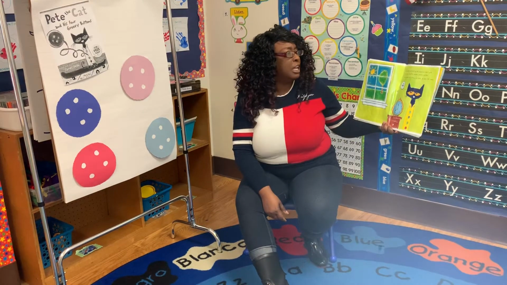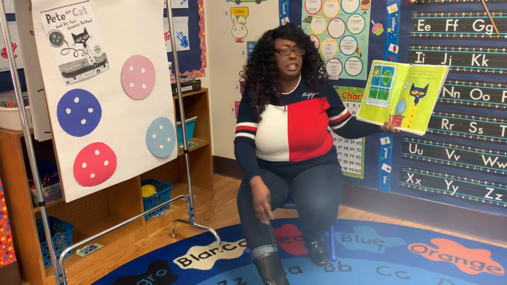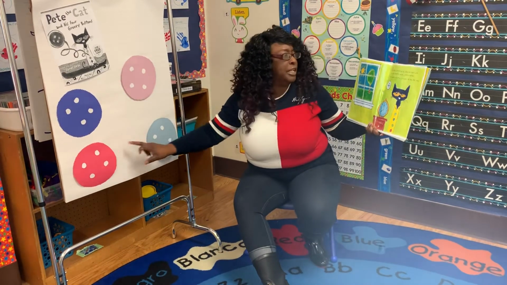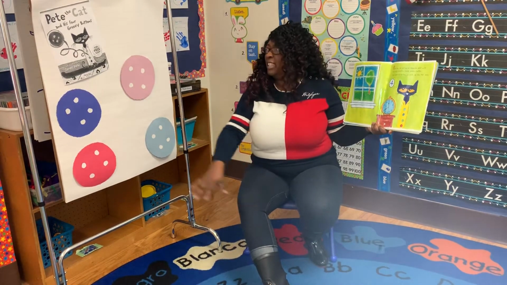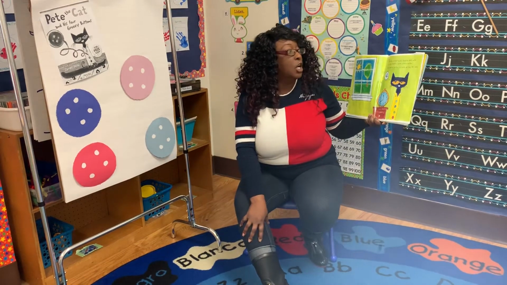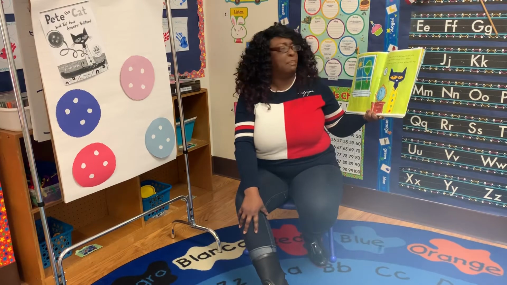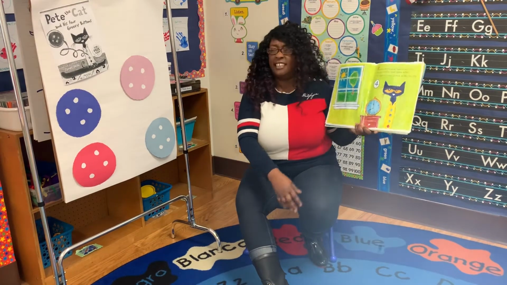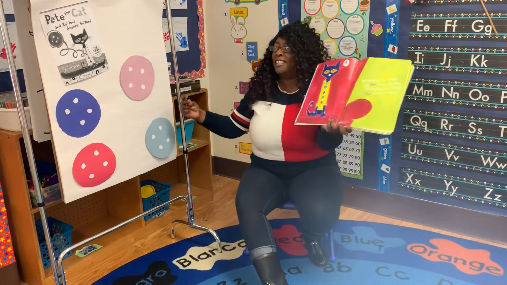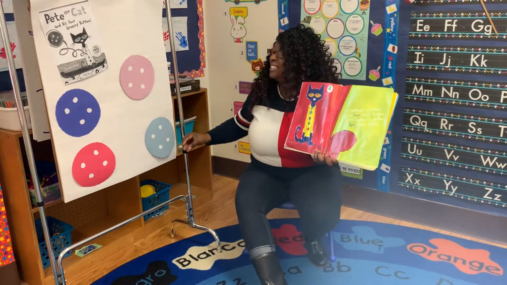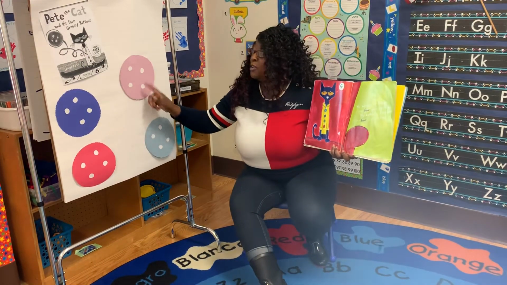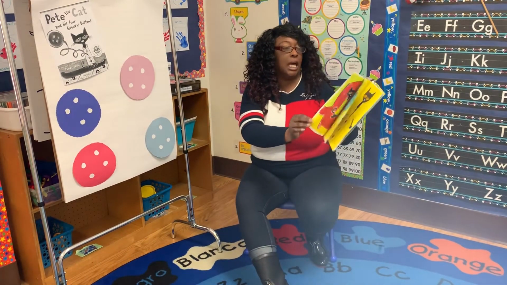Pete the Cat put on his favorite shirt with his 4 big buttons. 1, 2, 3, 4. They were big, they were colorful. And what shape? You're right, they were round. Groovy buttons. He loved his buttons so much that he sang his song. My buttons, hey, my buttons, hey, my 4 groovy buttons.